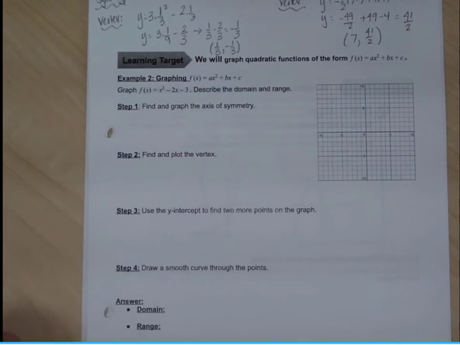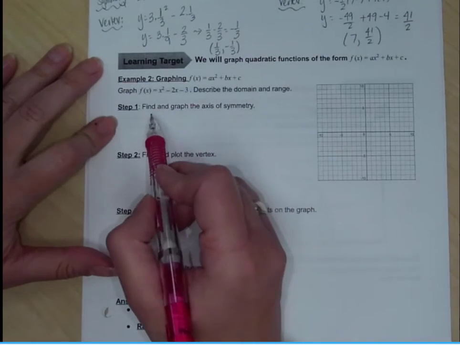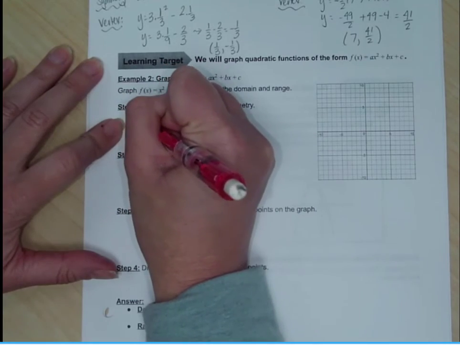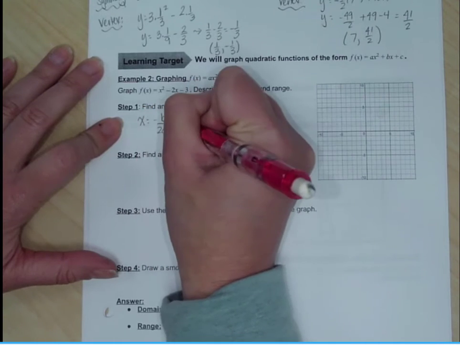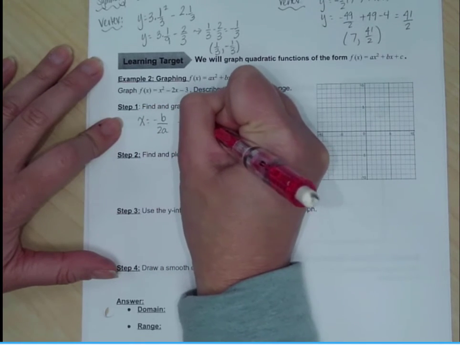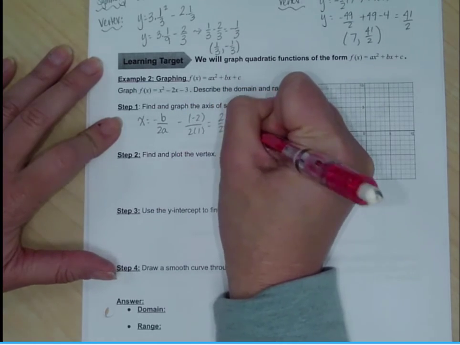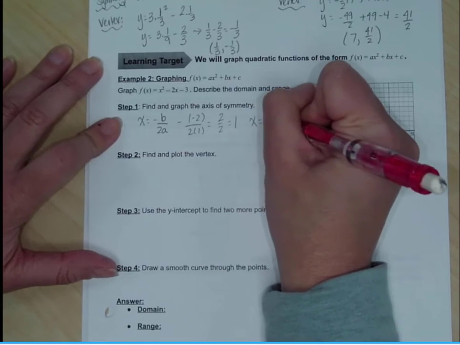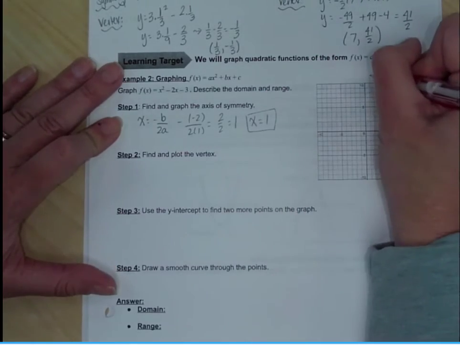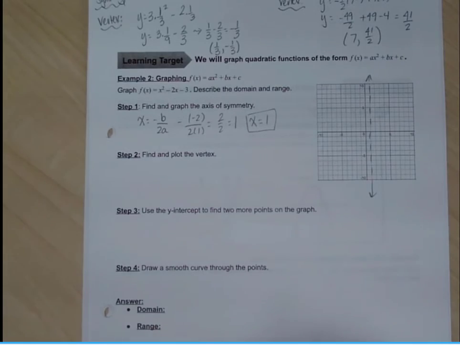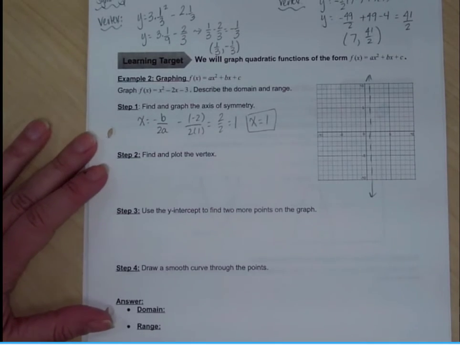Example number 2, we're going to graph quadratic functions in the form of f of x equals ax squared plus bx plus c. So step 1, find and graph the axis of symmetry. So I've got x equals negative b over 2a. So the opposite of negative 2 over 2 times 1 gives me 2 over 2, which is 1. So my axis of symmetry is x equals 1. So I'm going to go ahead and graph that. There is my axis of symmetry.